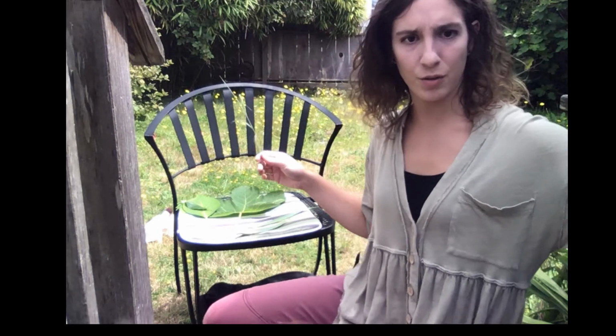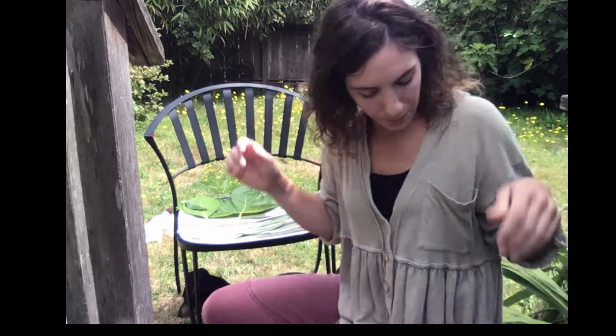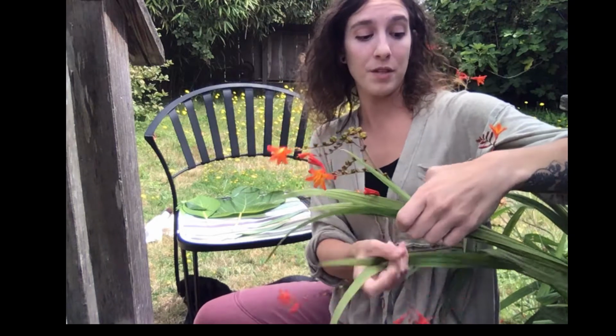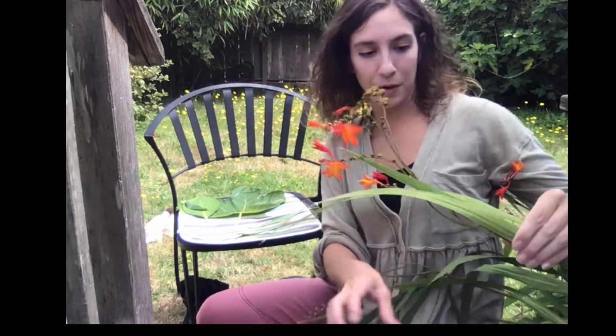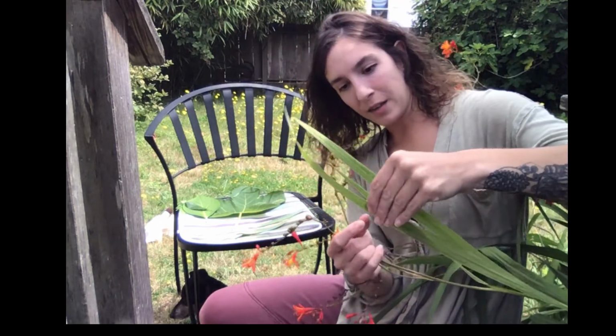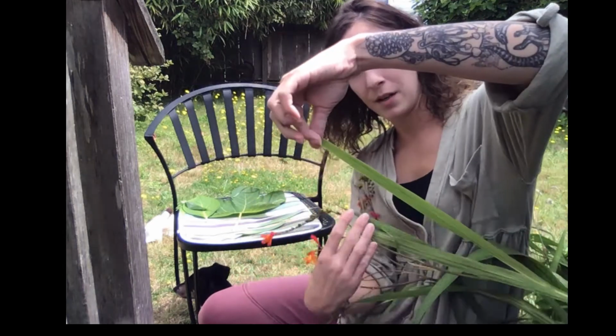This plant that's just growing right next to me in my yard also has parallel venation. Maybe you have this in your yard too. If you're in Arcata, the leaves are linear, the veins never touch one another. They're running in lines next to each other. So next I'll show you a few other examples of leaf venation.